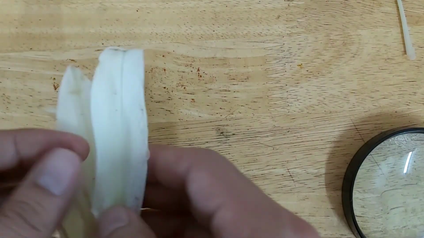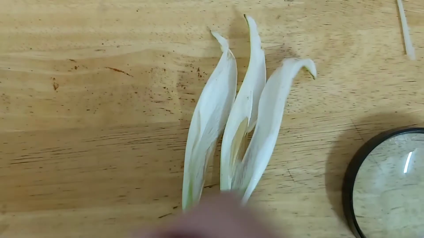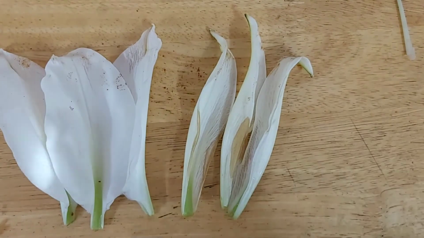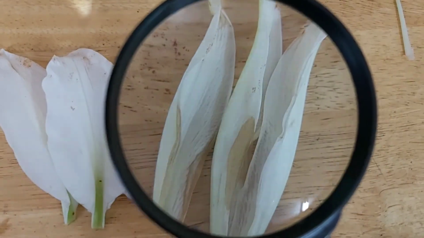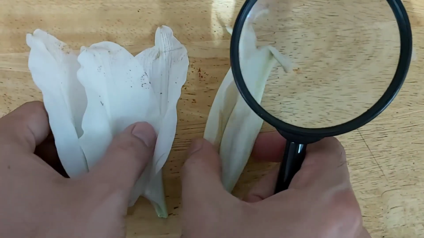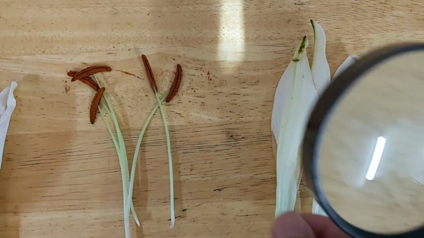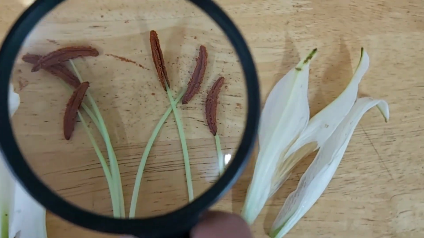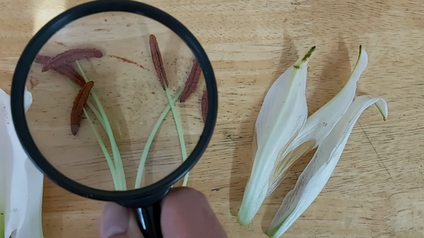So again, the flower has 3 sepals. It has 3 petals. The sepals and the petals protect the flower when it is still a bud, and the petals attract the insects. And then we have 6 stamens. The pollen are ready to do pollination. You can see that it's even stuck on the table.